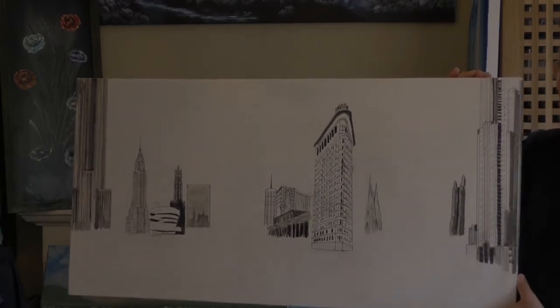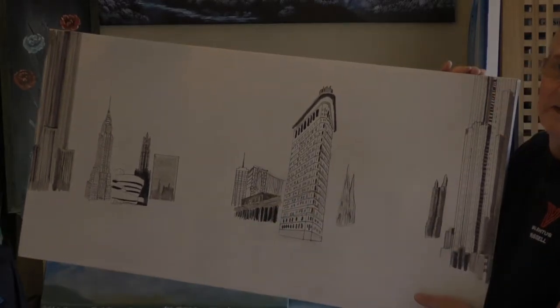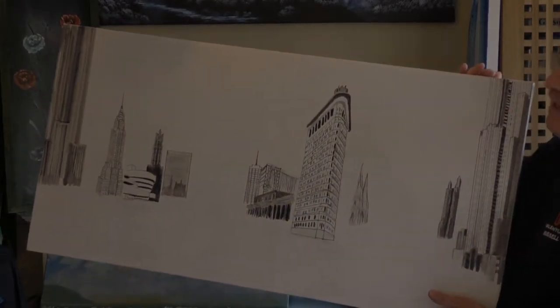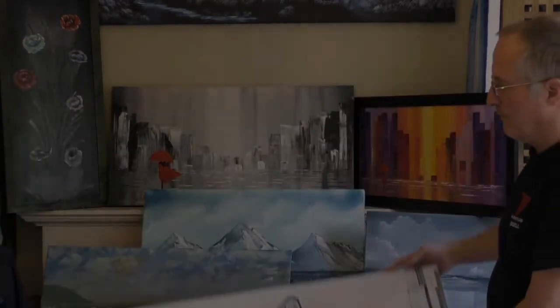So I'm going to finish off working on this. I've still got to finish off the City Hall building there, which I'm going to do now. And then the next time I'm on, I'm going to be turning this into something like this. So first of all I have to finish off doing the buildings, and I'll be using these acrylic pens.